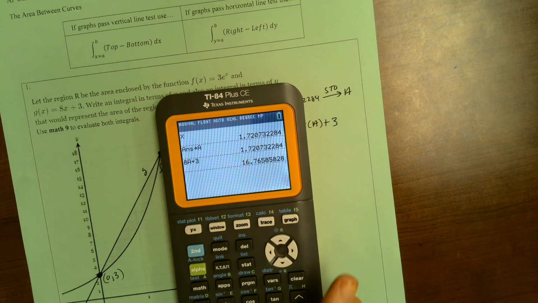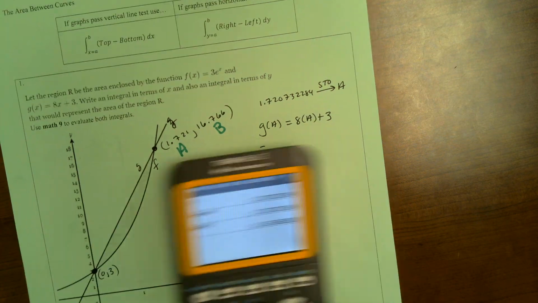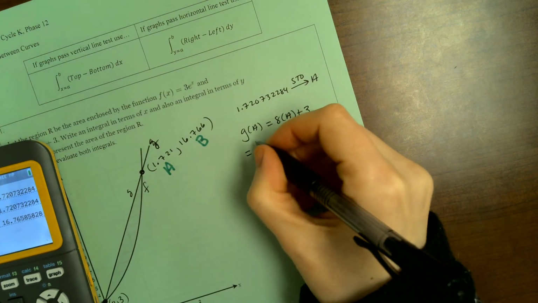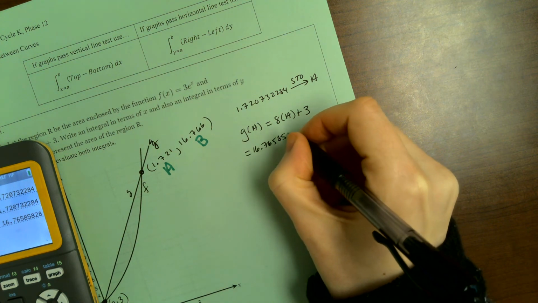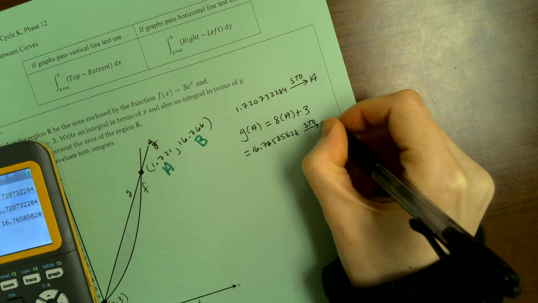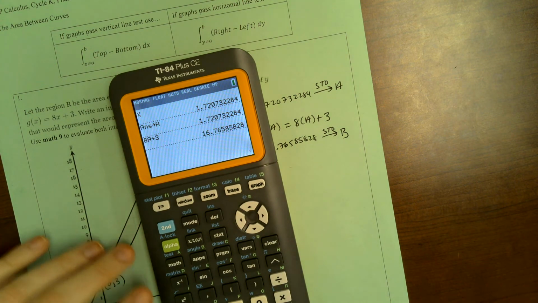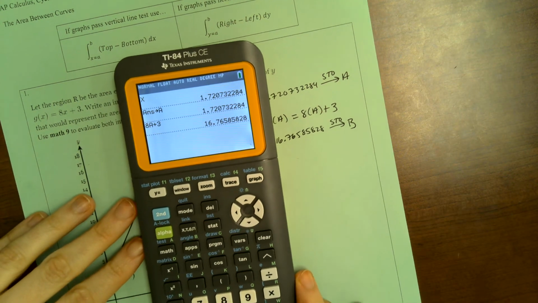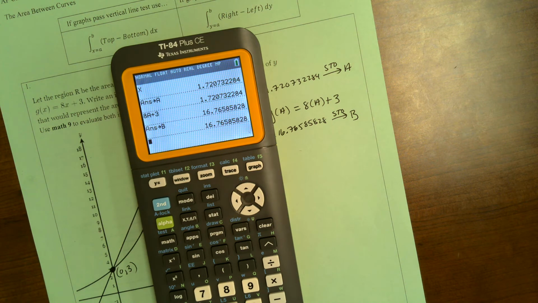And I get this, which you could see is B. So this is equal to 16.76585828. And then I'm going to store that as B. Now make sure you remember to store, because sometimes I write on my paper store and then I forget to actually do it. All right, so that's stored as B.